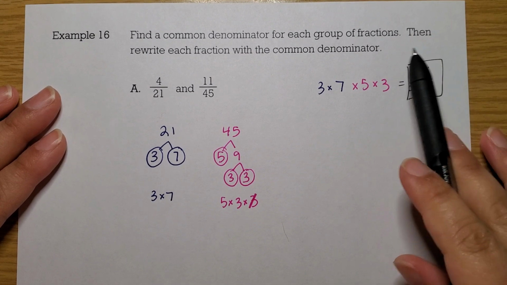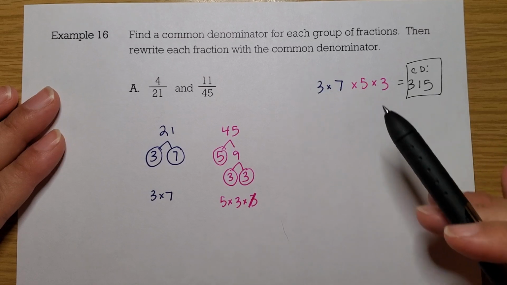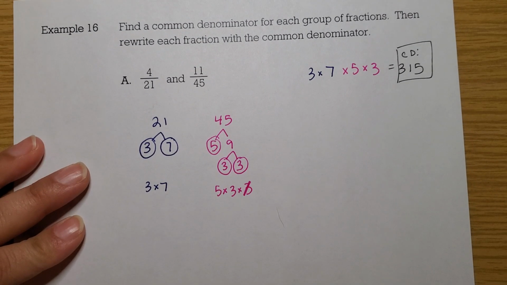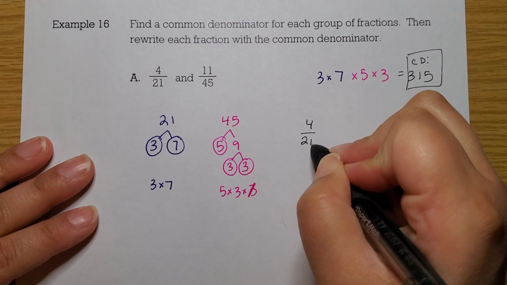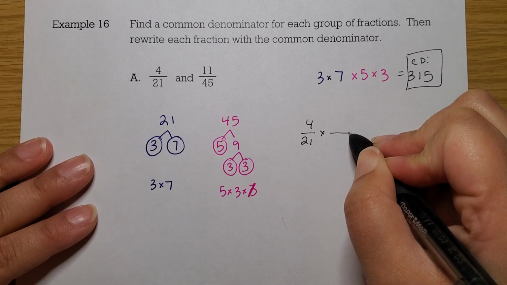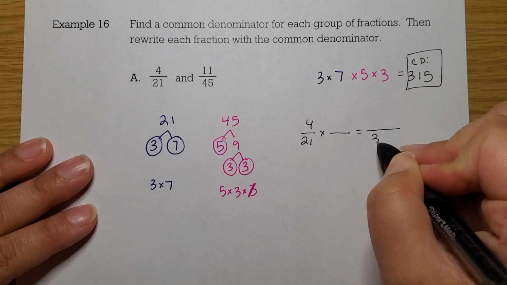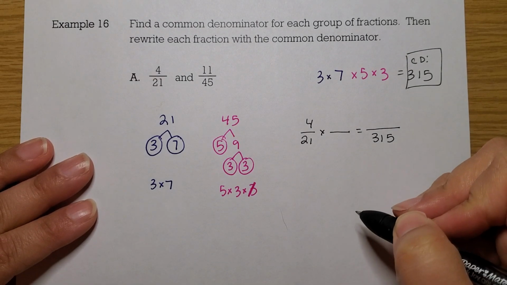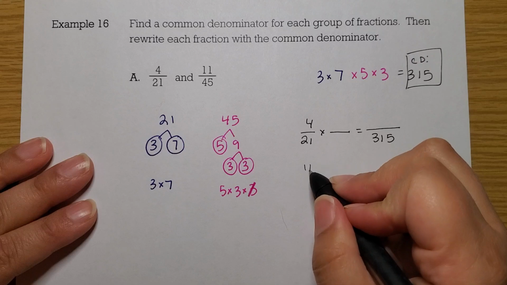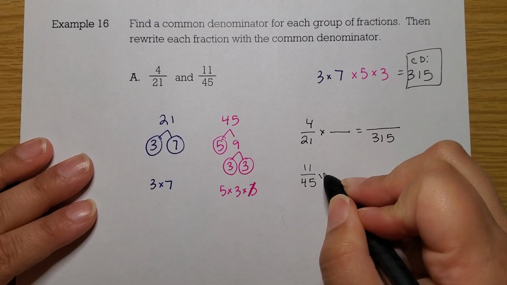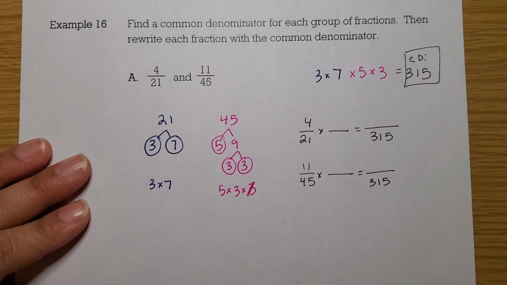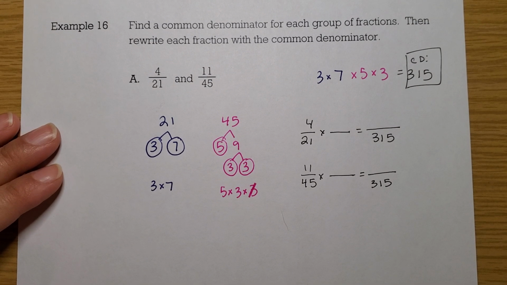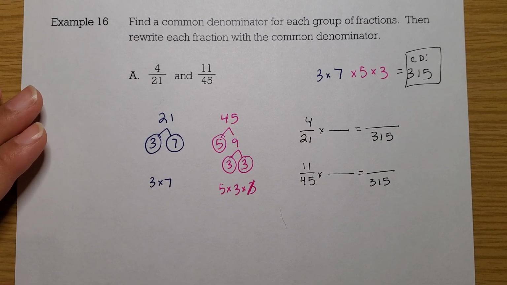Now, they also want us to rewrite each fraction with the common denominator. So I'm going to set up 4/21, and I've got to multiply it by something to get a denominator of 315. And then I have 11/45, and I'm going to multiply that by something to get a denominator of 315. Do you remember how to work through these?